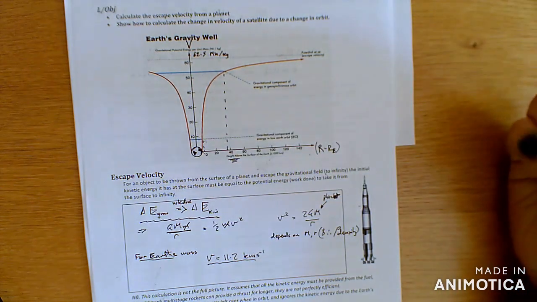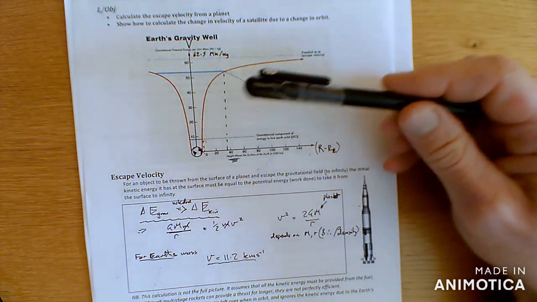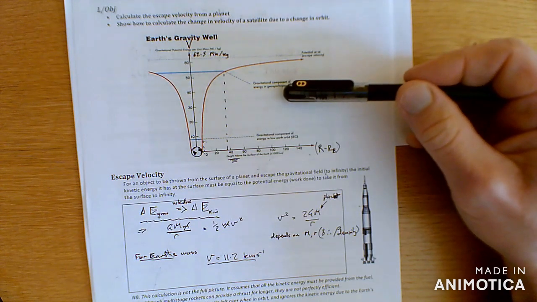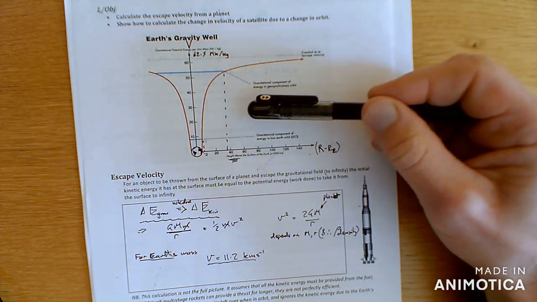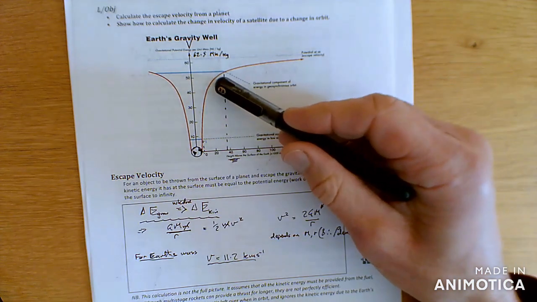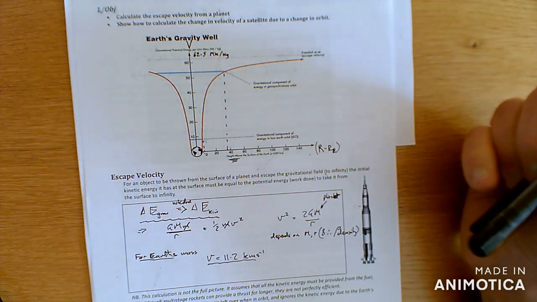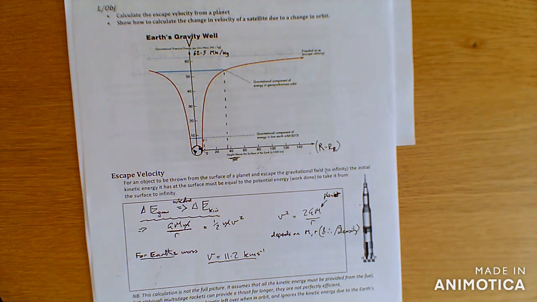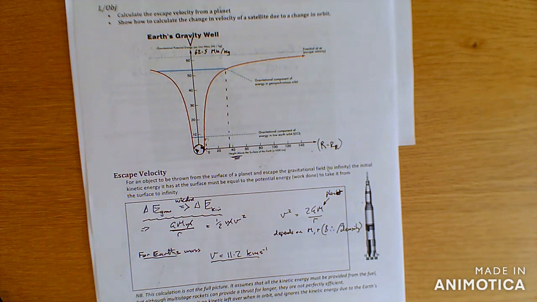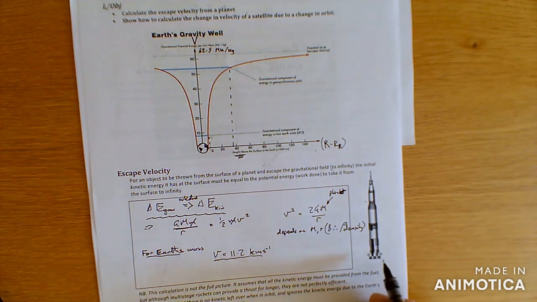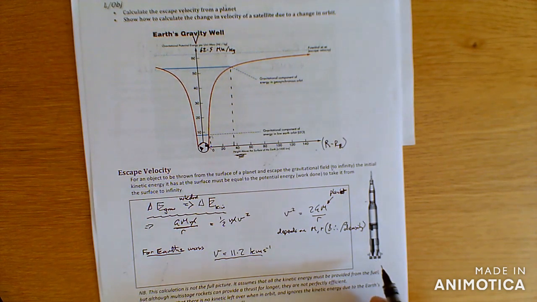Not, put in brackets, not including the kinetic energy that it already has. Okay, the fact that it's moving on the ground. So here we go. We've got these basic things, and of course there is another aspect that this is assuming 100% conversion. Nothing's 100% efficient, so you're going to need more energy than that to put into it.